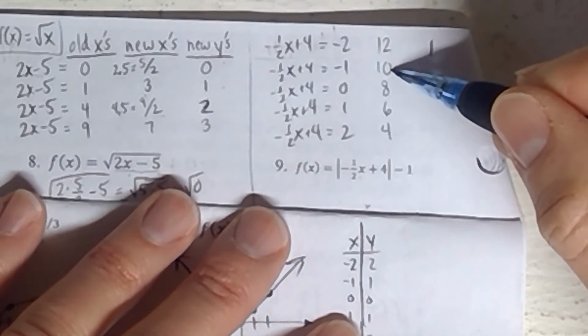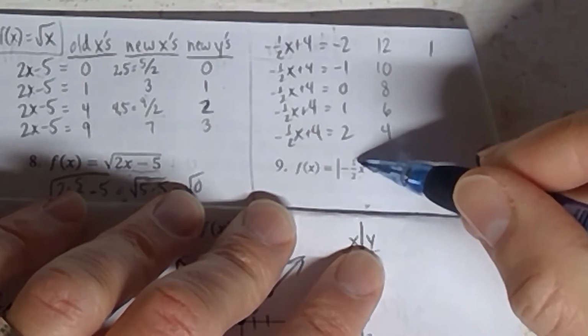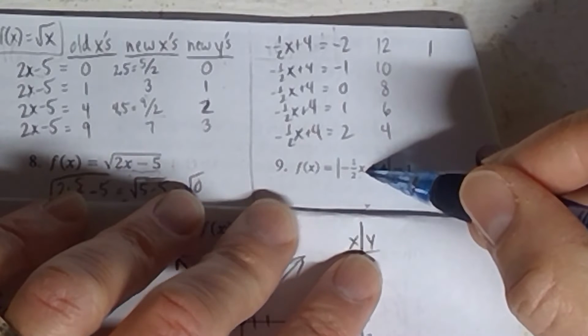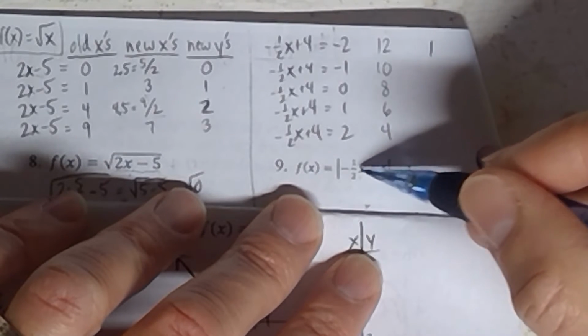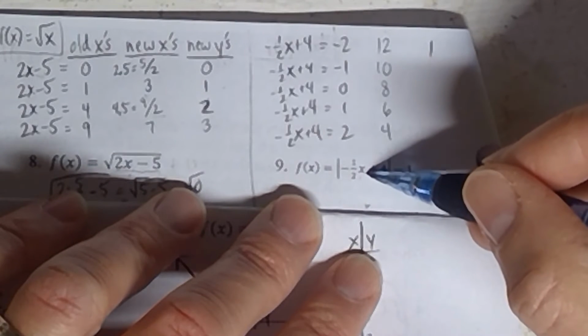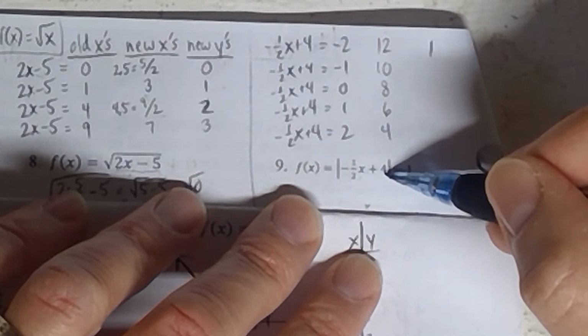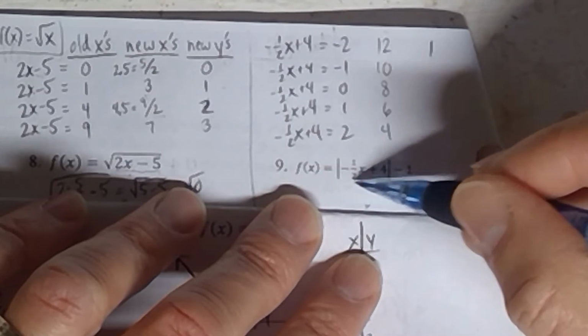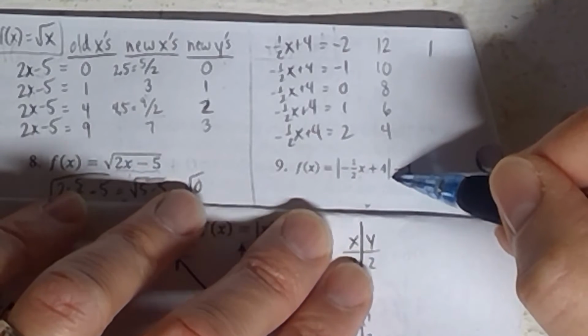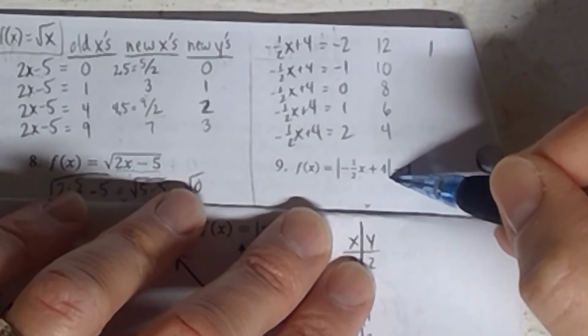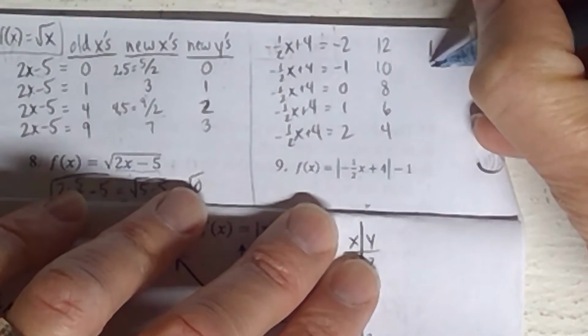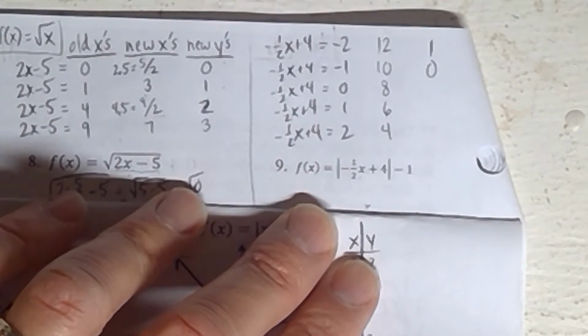Let's do that again. Plug in the 10 into x, we get 10 times negative 1/2. Cut that in half, that's 5. The negative makes it negative 5. Negative 5 plus 4 is negative 1. But then you take the absolute value of negative 1, that's equal to 1. And finally, 1 minus 1 on the outside there is 0.